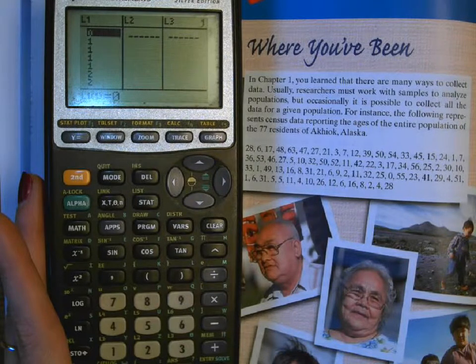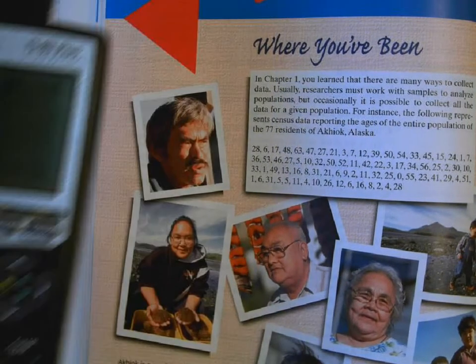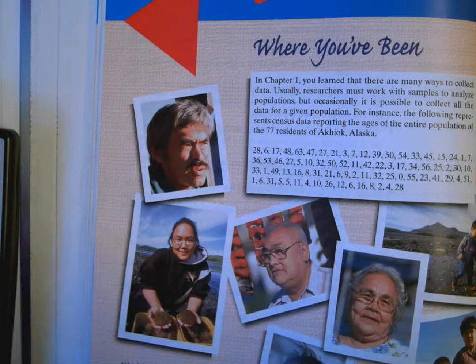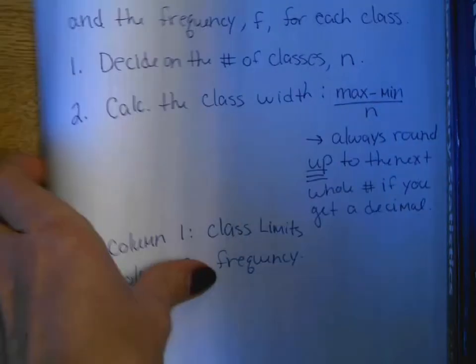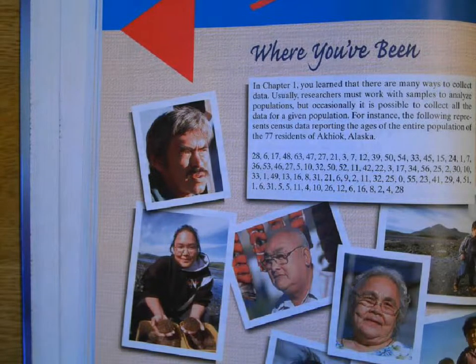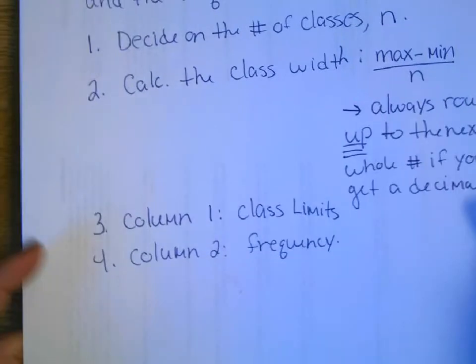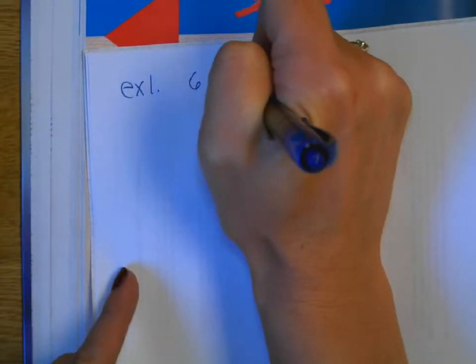Wow. All right. That's pretty impressive. So we've got our data in there. We have to decide on the number of classes. We are going to go with 6 classes. I'm going to get my notes back out. So we want to have the ages broken up into 6 divisions. So we're going to have 6 classes. So we'll call this example. I need a whole new sheet for this. Example 1 we're making. We're going to go with 6 classes.